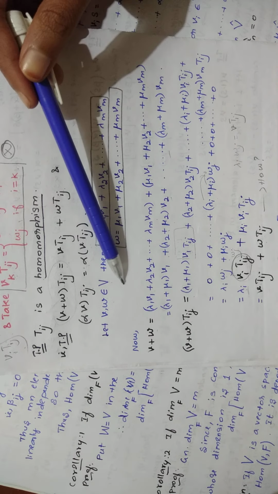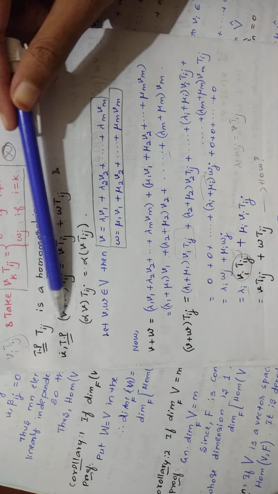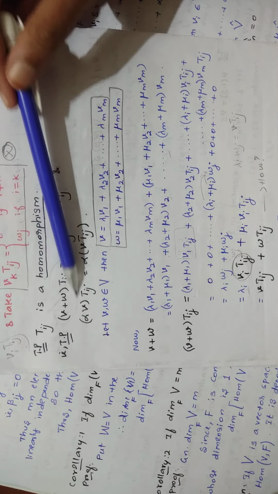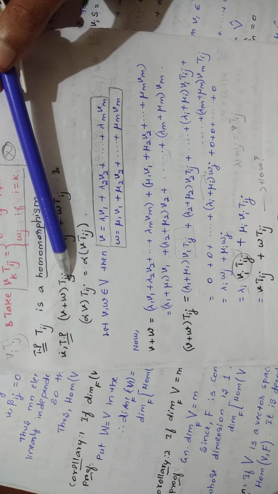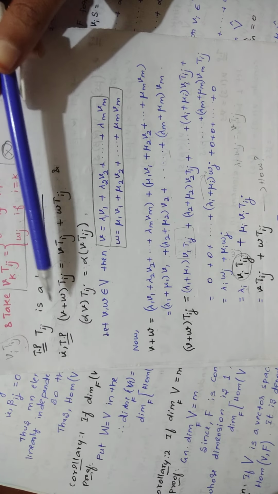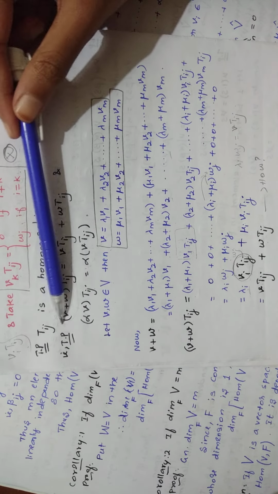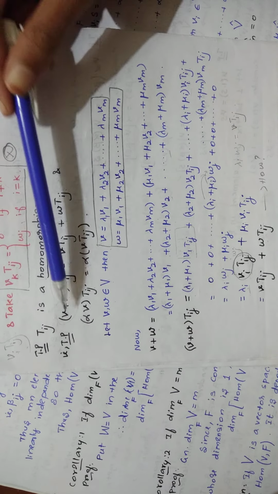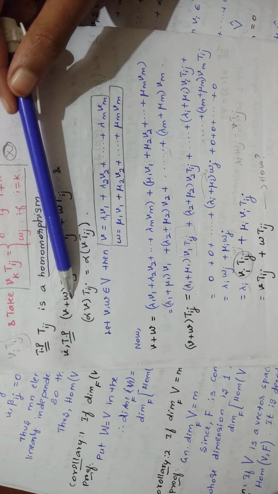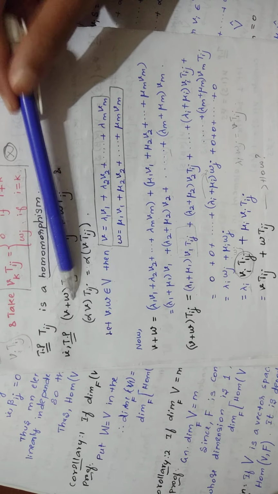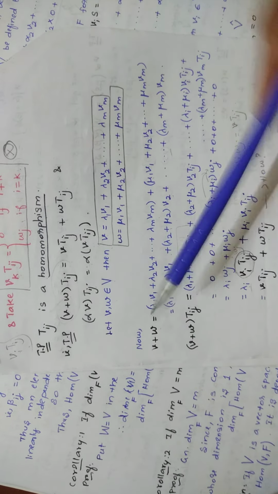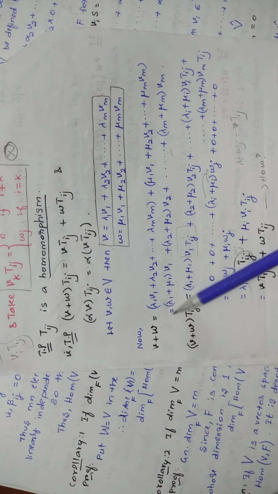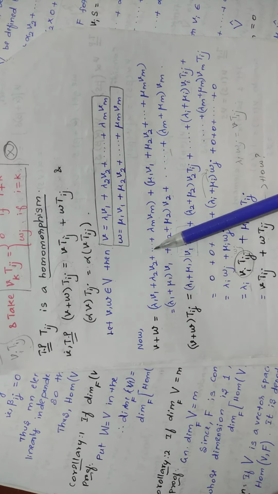Now you are going to consider the left hand side of the first condition of homomorphism. Before considering this, you are finding the value of v plus w first. So v plus w is equal to, you will get this value. This is v and this is w, and finally you get this.